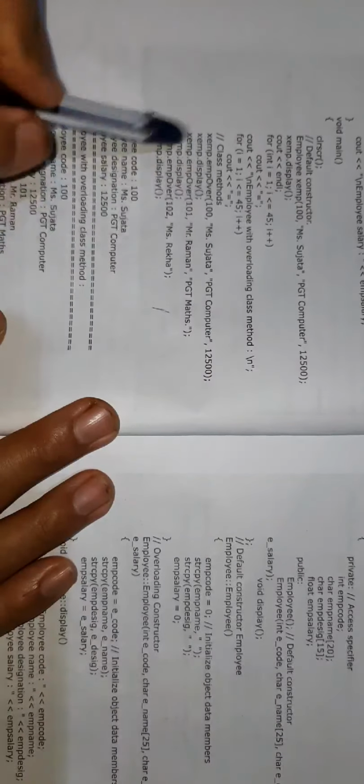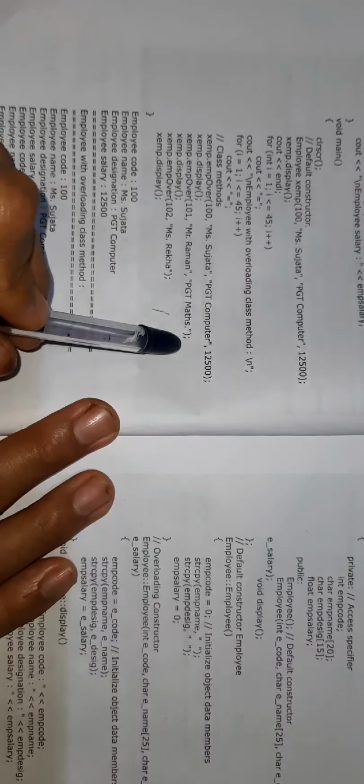Okay, so in the case of here, the same object is accessing. So in the case of this data, employee salary, it still retains the previous value, that is 12,500. That memory space was not vacated, and so it still retains the previous value, that is 12,500. So that's why it is being displayed as 12,500.